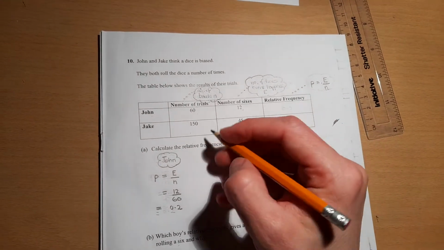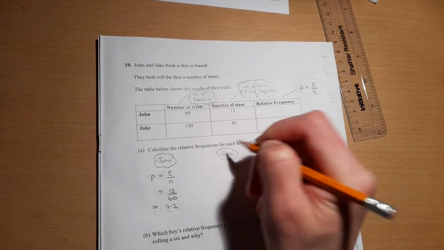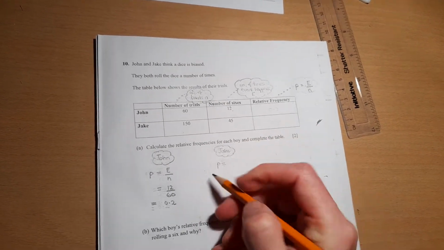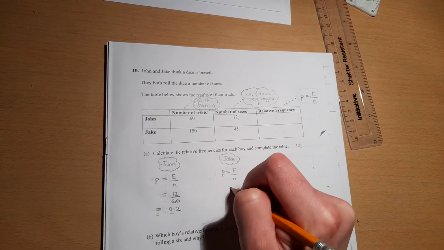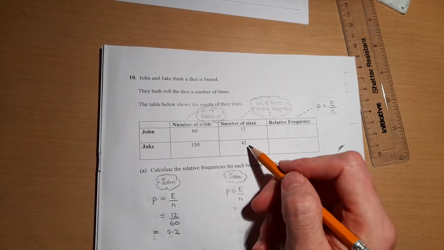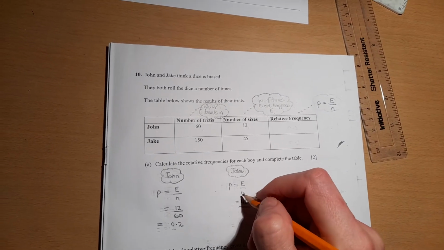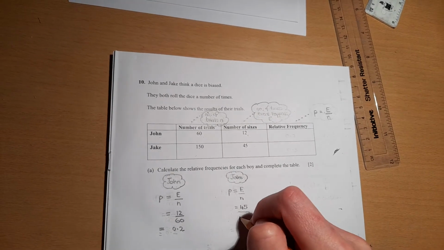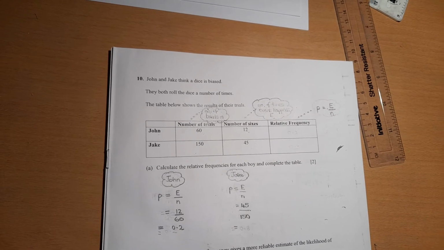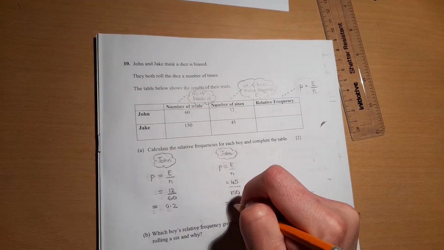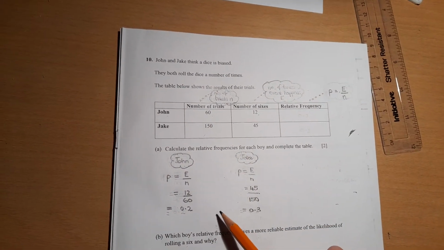And then let's take Jake. And again, his estimate for the probability of getting a 6 is equal to E over N. So remember, E is the number of times the event happens. So in his case, there are 45 sixes that he records, divided by N, the total number of trials, which for him is 150. And again, we're going to divide 45 by 150, and that is going to give us 0.3.